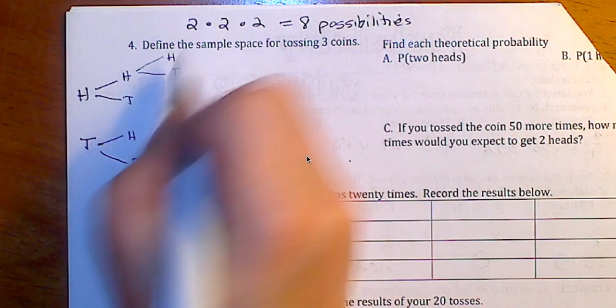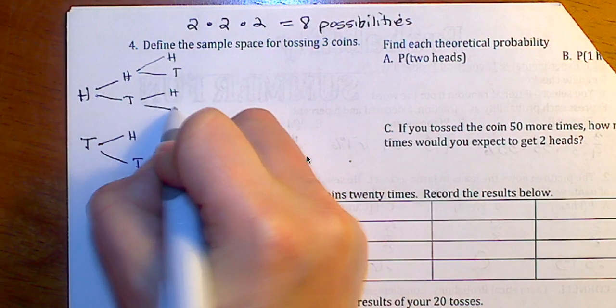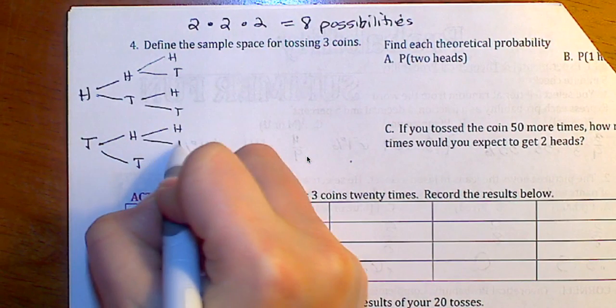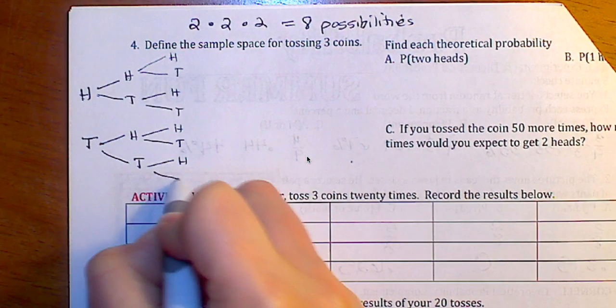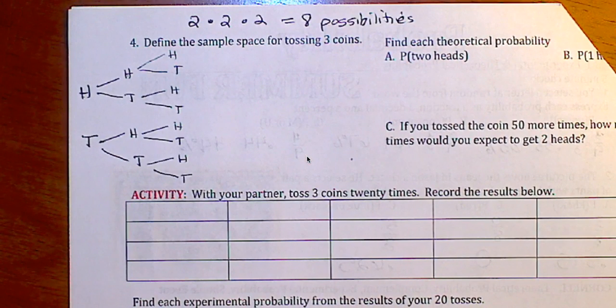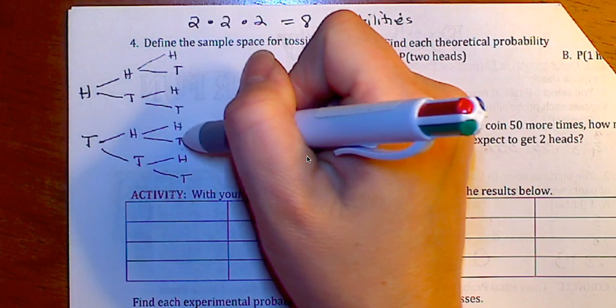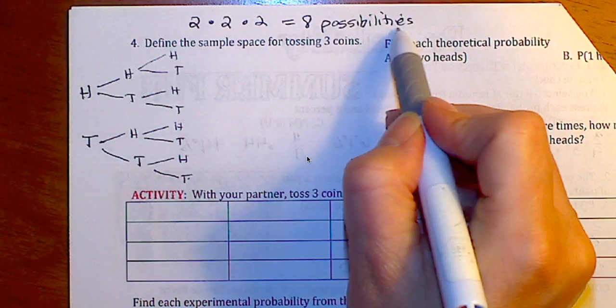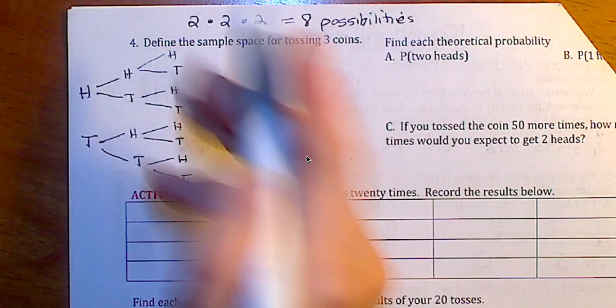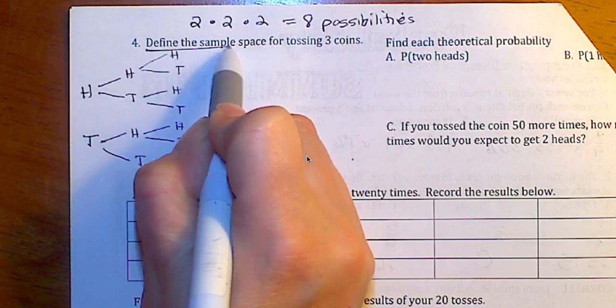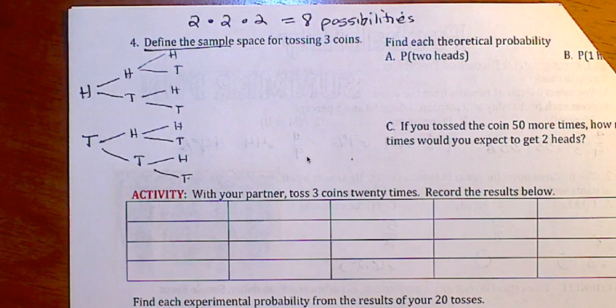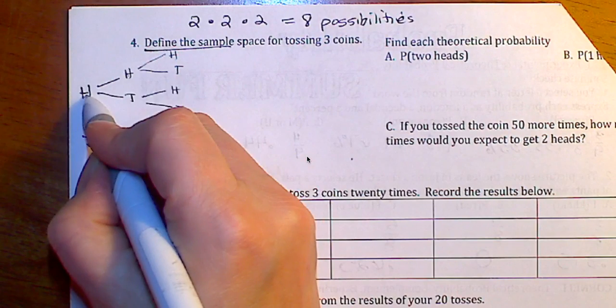So we just have to keep building this, heads or tails, heads or tails, heads or tails. Not too bad, okay? But then we need to write out the sample space. So this just tells us 1, 2, 3, 4, 5, 6, 7, 8. We did in fact get all the 8 possibilities, but we have to write out the sample space. So when it says define the sample space, you can't just make a tree diagram. There's another step we have to write it out.